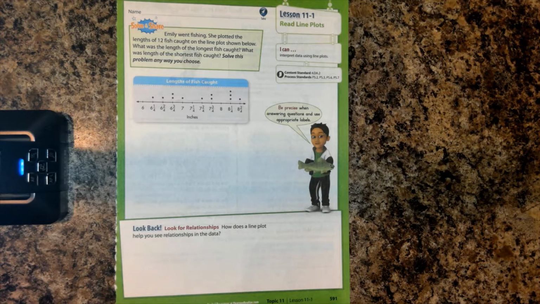Okay, now a line plot is when you organize your data onto a line and then you make a mark for each of the times that a particular number shows up in your data collection. Okay, let's look at the solve and share. Why don't we read it together on the count of 3?